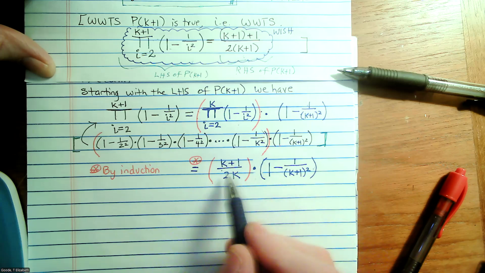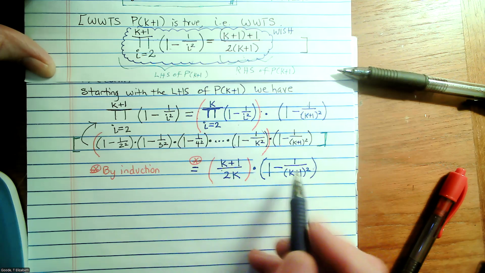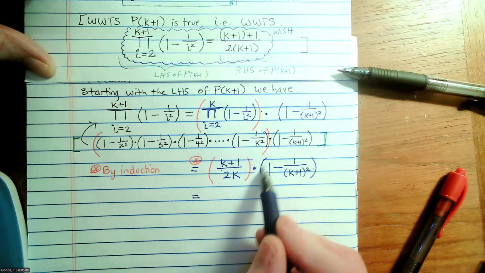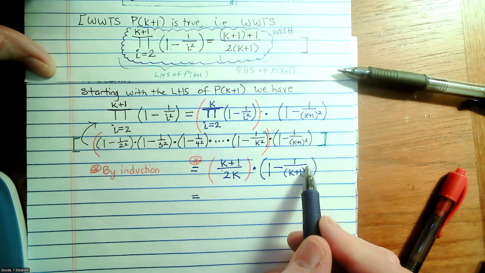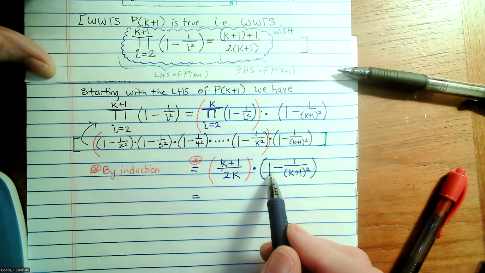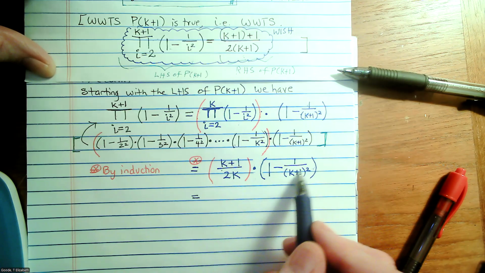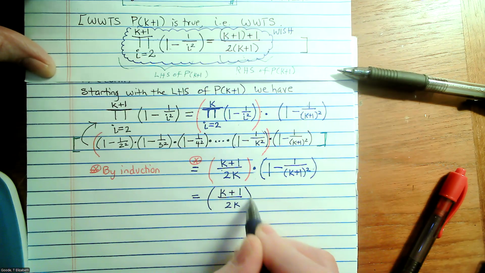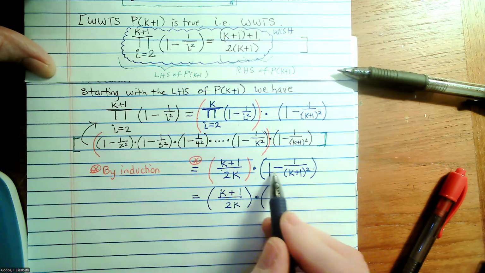Now, there are a couple of different ways to attack this. I like to deal with this first because I can't really see what this is until I get a common denominator. We've got (k plus 1) over 2k for one of the factors, but we're going to multiply it times whatever this is.